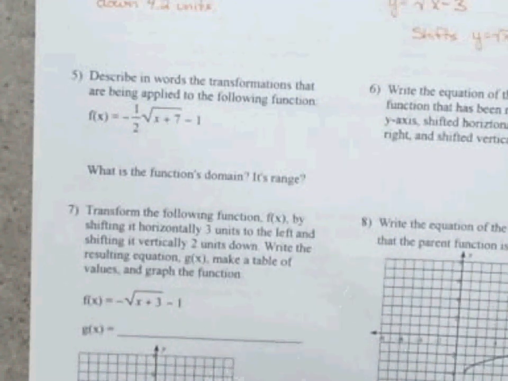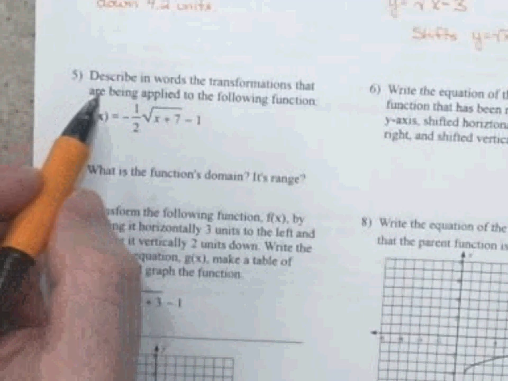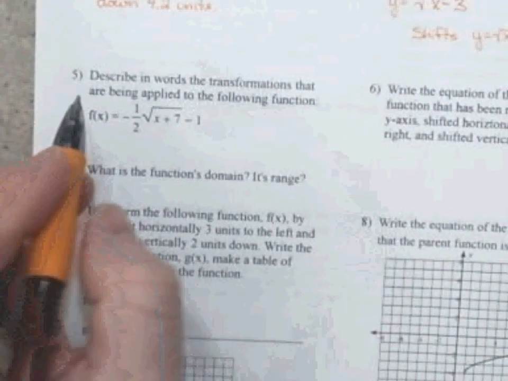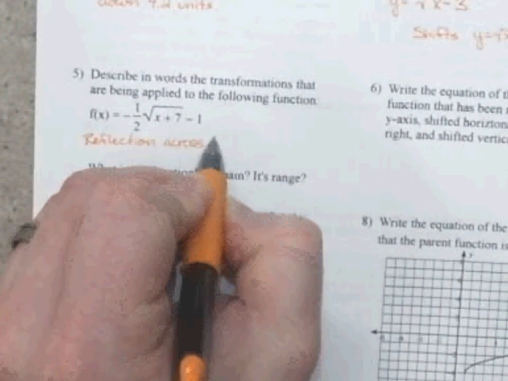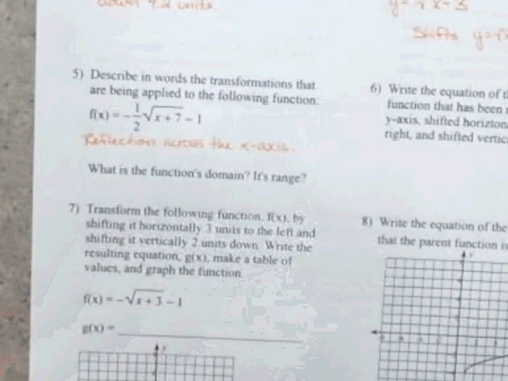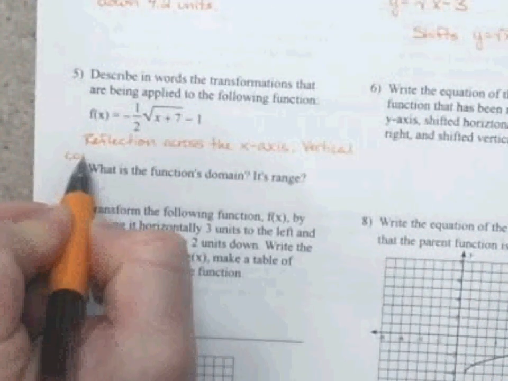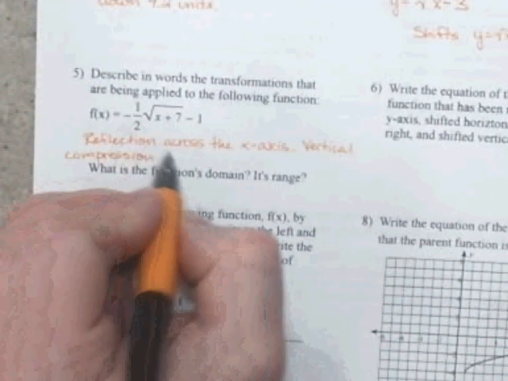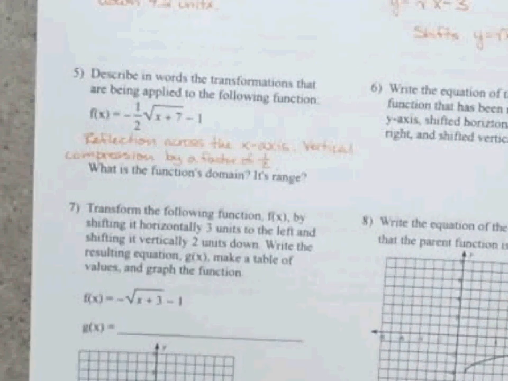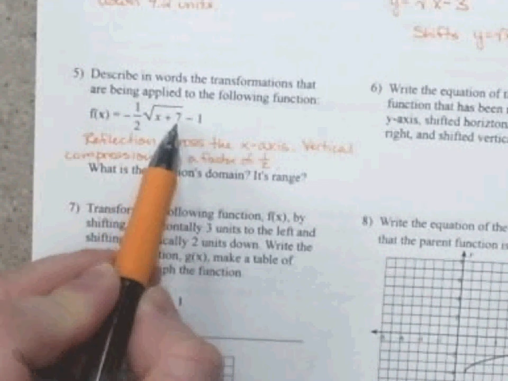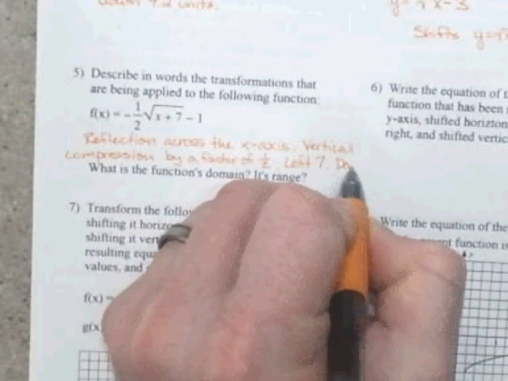Number 5, describe in words the transformations that are being applied to the following function. Let's just go left to right, starting outside the square root. If we have a negative sign outside the square root, that's a reflection across which axis? It's across the x-axis. So there's a reflection across the x-axis, a vertical compression by a factor of 1/2. Then what's going on inside the square root of x plus 7, that's a shift to the left 7, and then the minus 1 outside is a down 1.